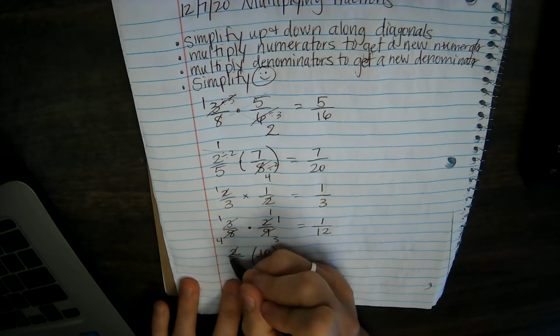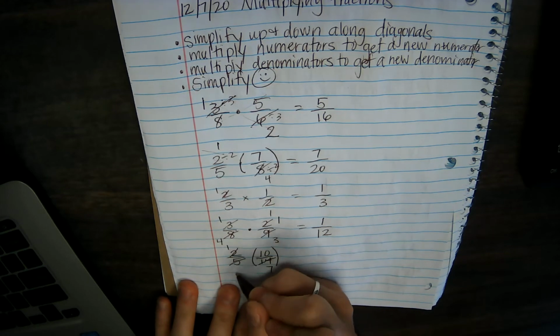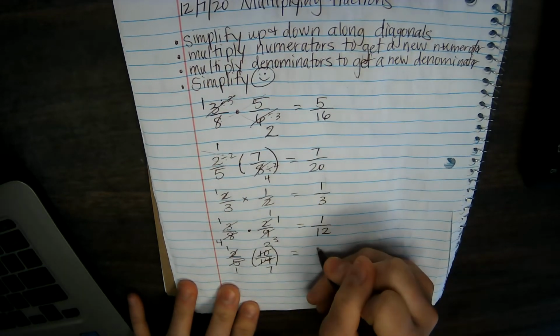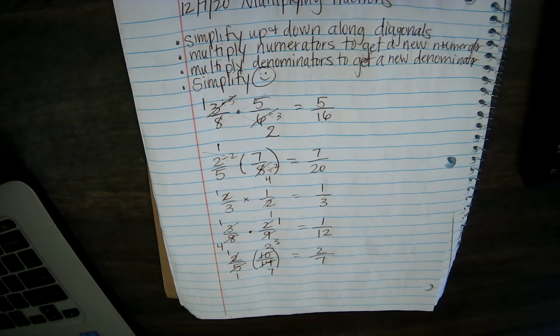Alright, so you can take 2 out of here once and 2 out of here 7 times. You can take 5 out of here once and out of here twice. So you have 1 times 2 is 2, and 1 times 7 is 7.